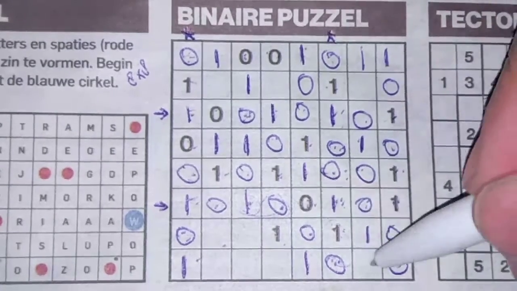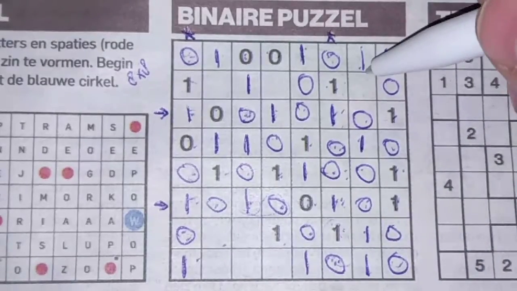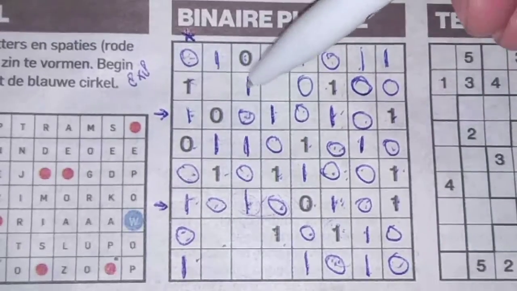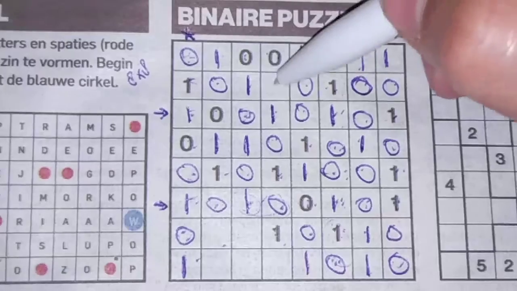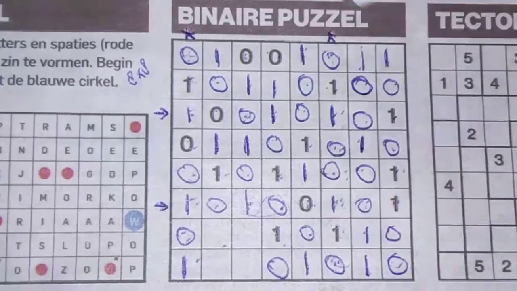Between two O's comes a 1. Now I have 1, 2, 3, 4. 4 ones. The rest are O's. Between two ones comes an O. We have 4 O's, so the rest are ones. We have 4 ones, so the rest are O's.